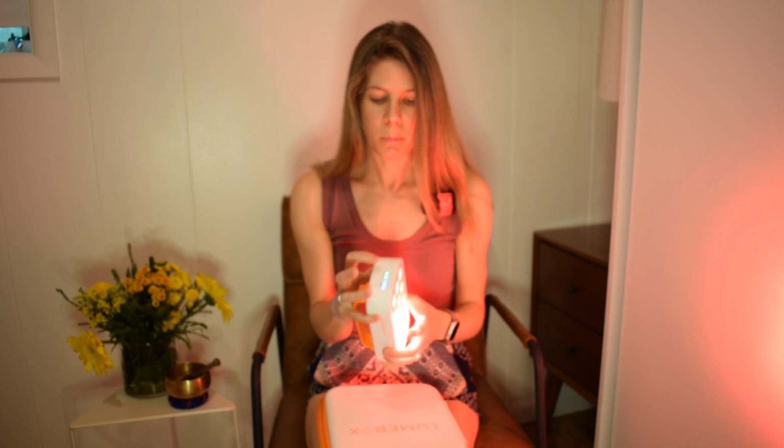This is a device that I really like. This is called the LumeBox. I like the LumeBox because, one, it's pretty portable, and I can kind of direct it at any part of a patient's body that I want, but it also comes with both the near infrared and the red light settings. So you can kind of see it gives off a lot of light. And so this is both the red and the near infrared. There's just the red, and then the near infrared you actually can't see. It is a wavelength that is not visible to our eyes.